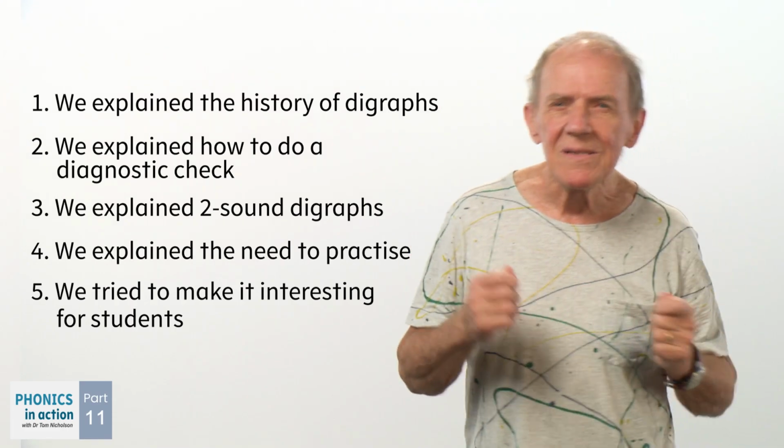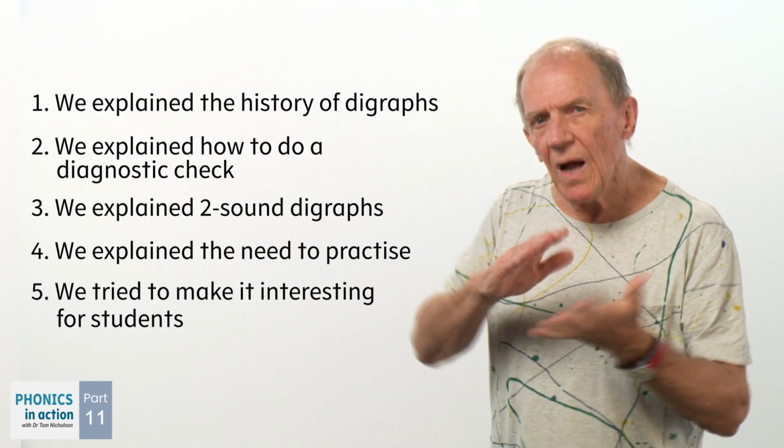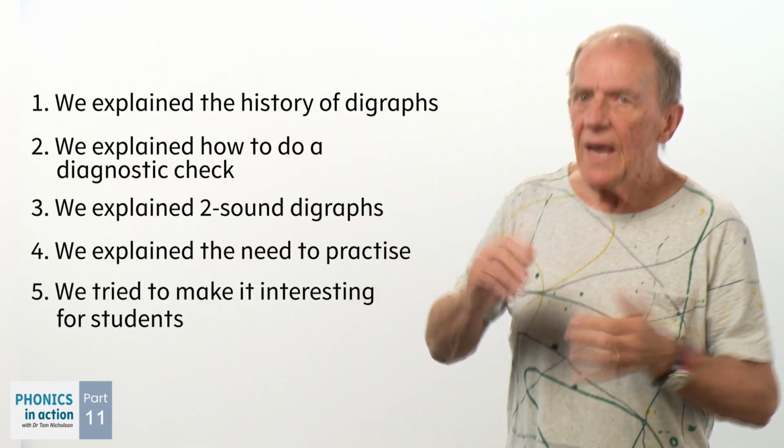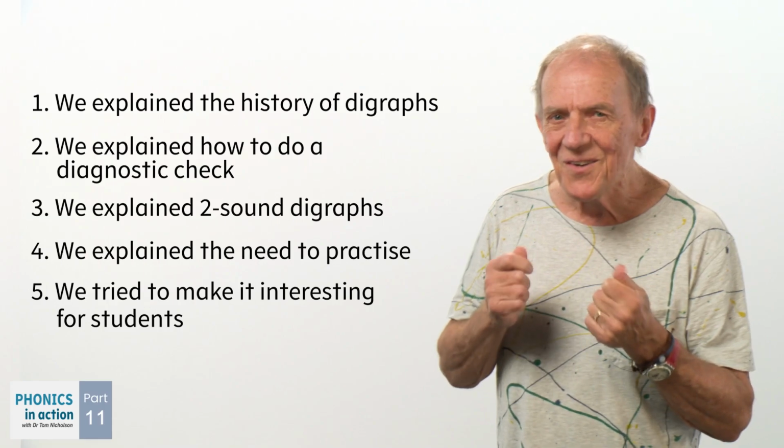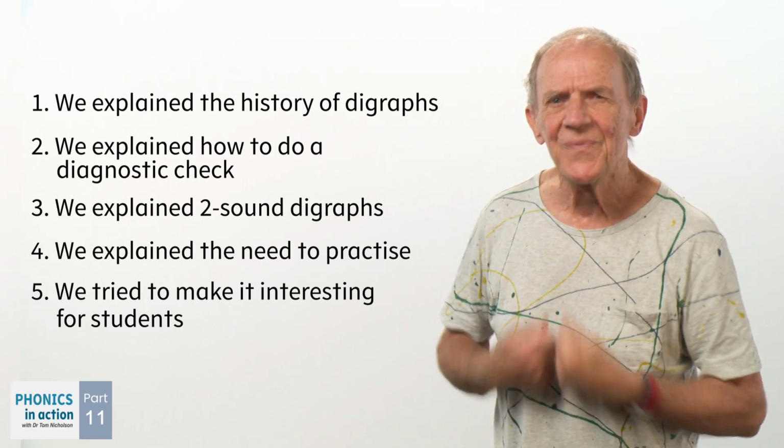Knowing the 2 sound digraphs will take your students to a new level in reading. And if you're excited about teaching digraphs, they'll be excited too. We can be happy that we're moving them forward and helping them a lot. And have fun.